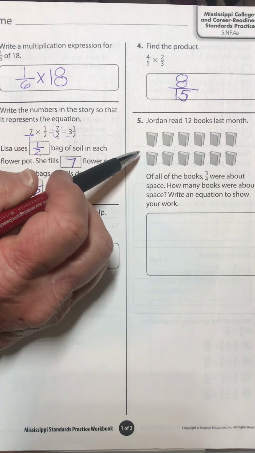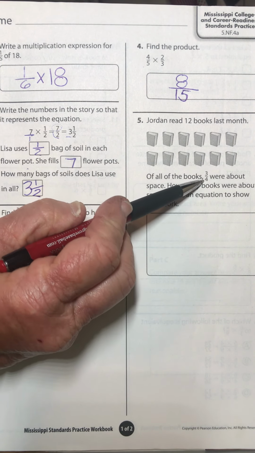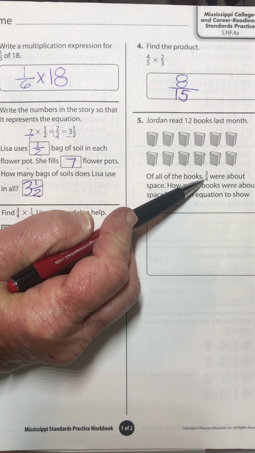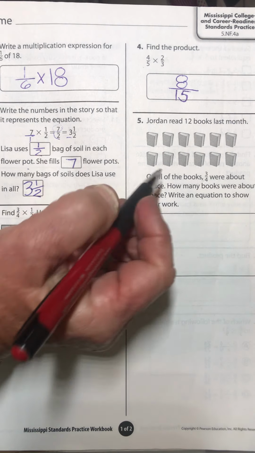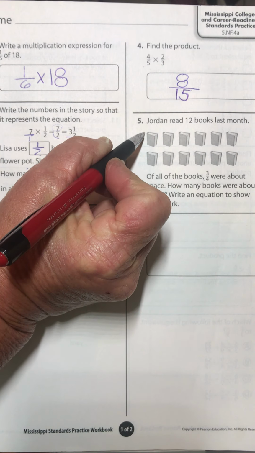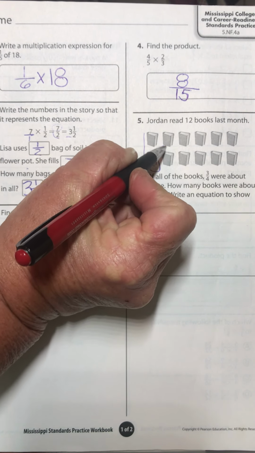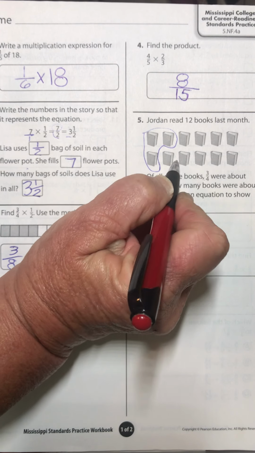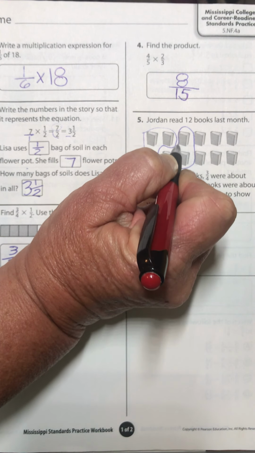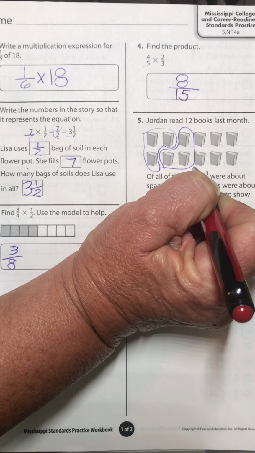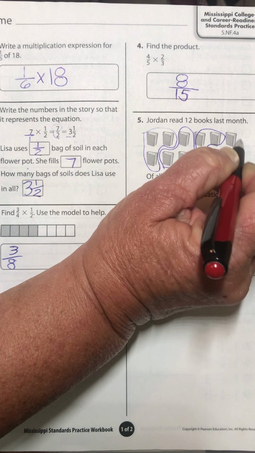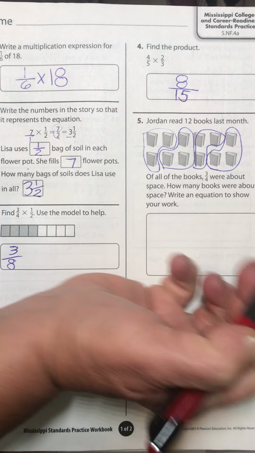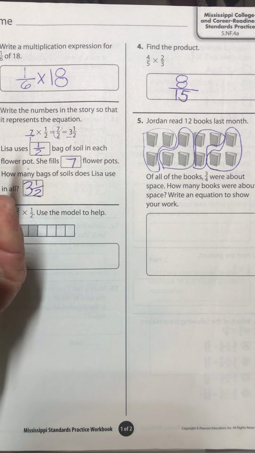So I would go through and I would need 4 groups out of these books of 12. So how many books would be in each of those groups? I would end up with 1 group, 2 groups, 3 groups, and 4 groups, and each one of those groups would have 3 in them.